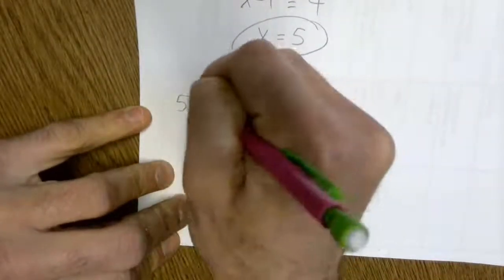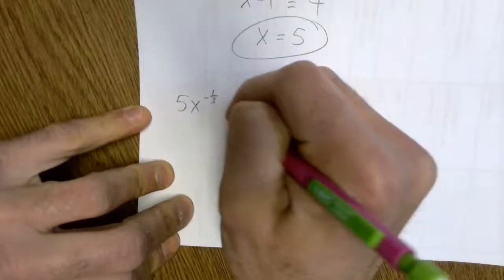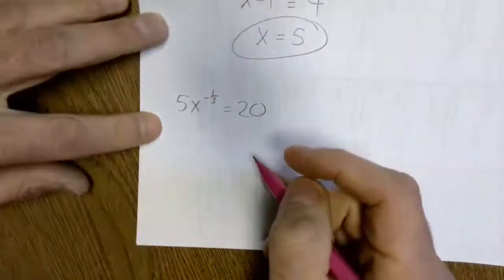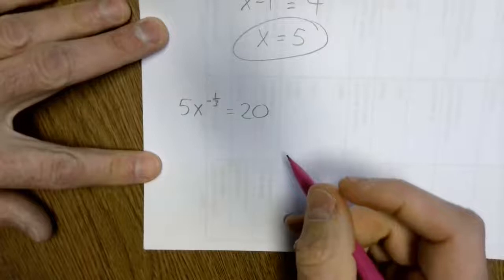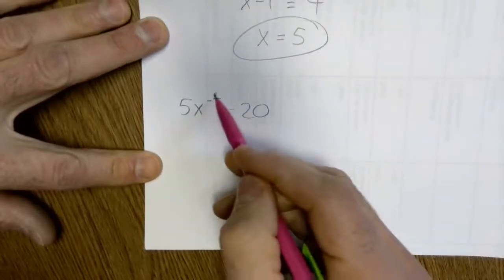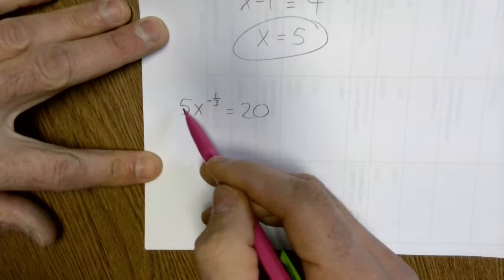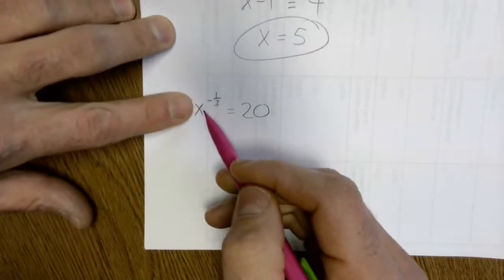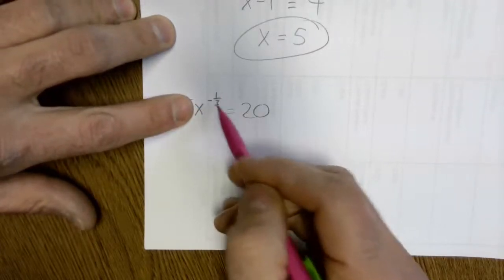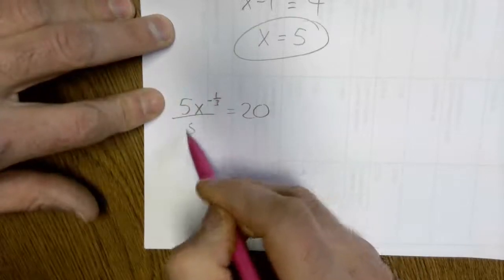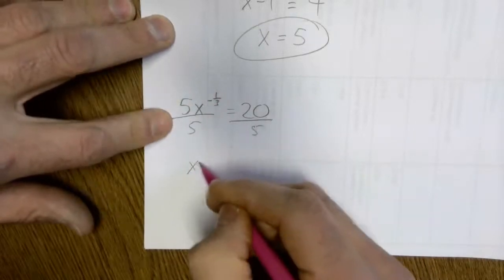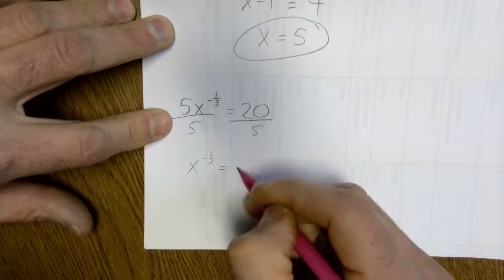Okay, so 5x to the negative 1/3 power equals 20. Now remember, don't get caught up by this mistake. The negative 1/3 applies only to the x, not the 5. This 5 is floating off to the side. It is not part of this power situation. So let's divide both sides by 5. So now I have x to the negative 1/3 equals 4.